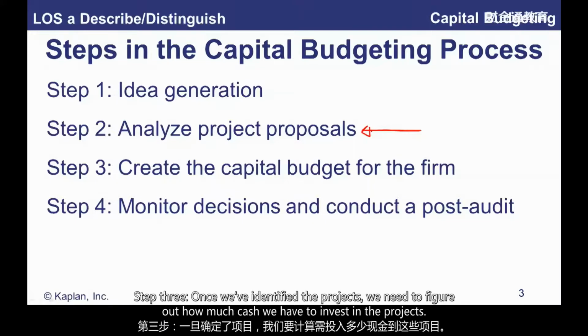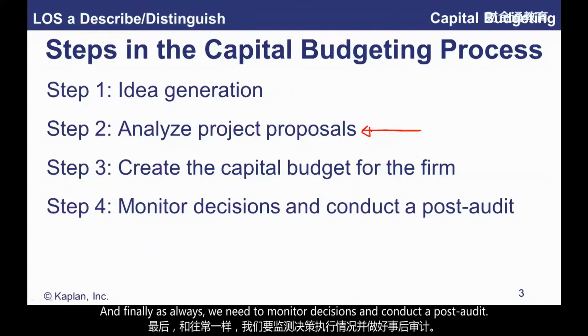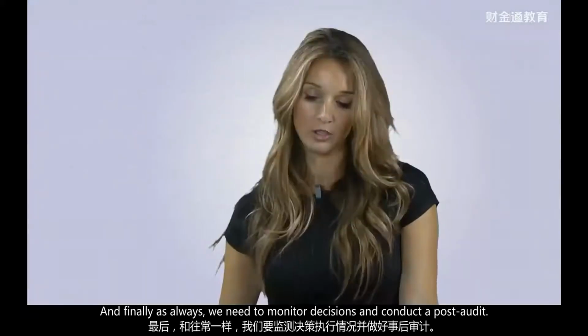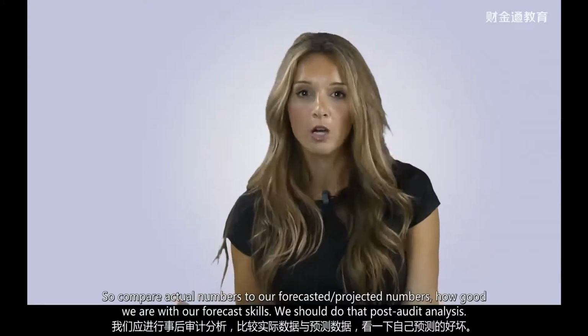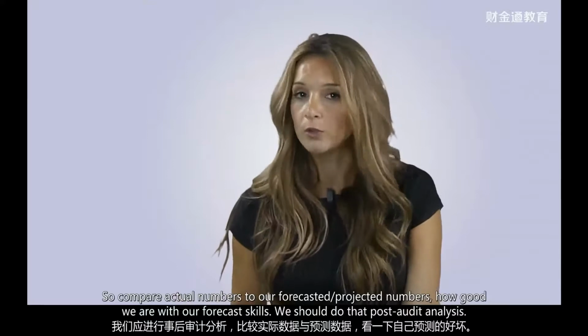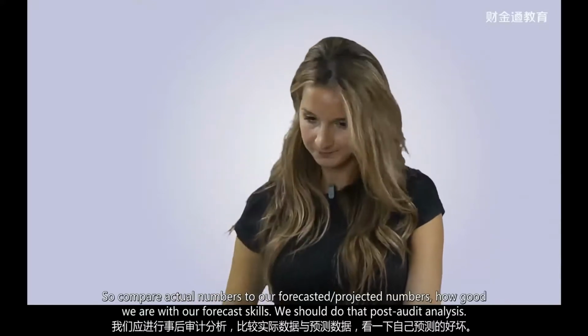Step three, once we've identified the projects, we need to figure out how much cash we have to invest in the project, so create the capital budget for the firm. And finally, as always, we need to monitor our decisions and conduct a post-audit. So compare actual numbers to our forecast, projected numbers, how good were our forecasting skills. We should do that post-audit analysis.